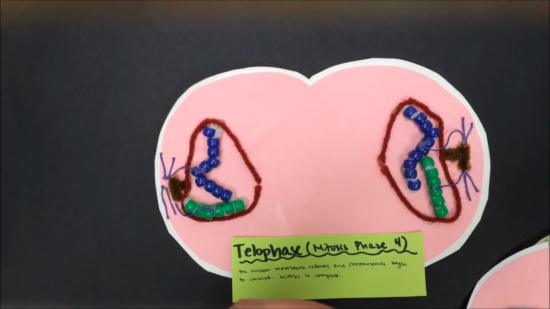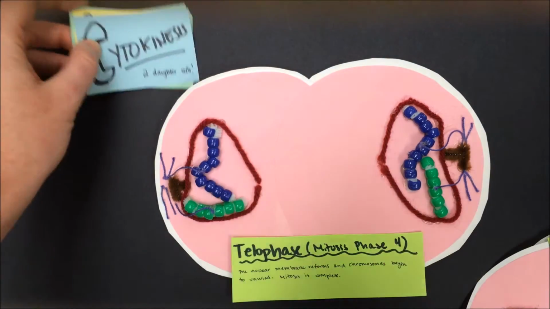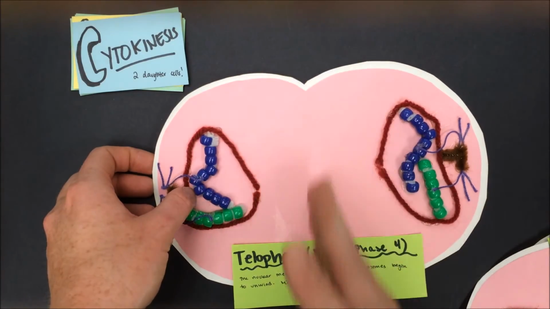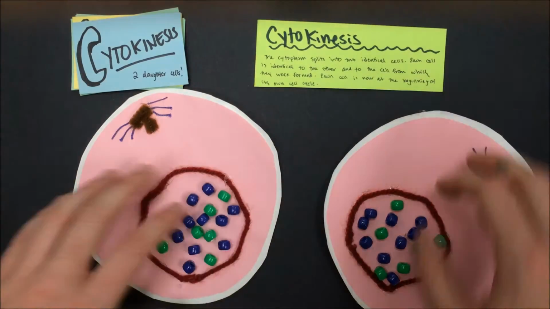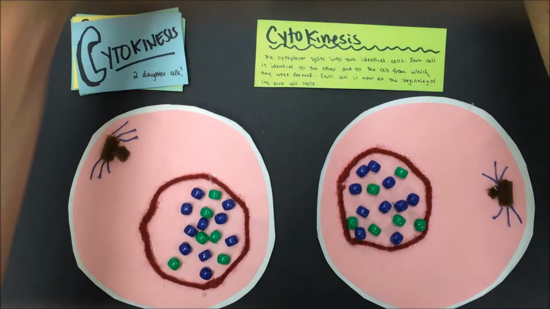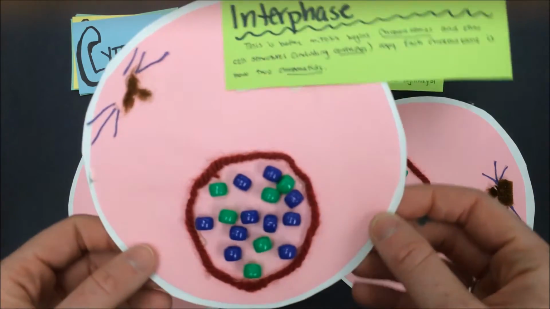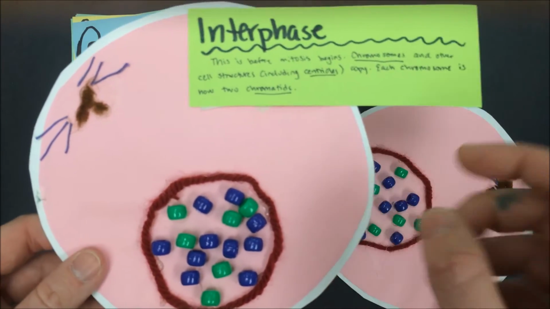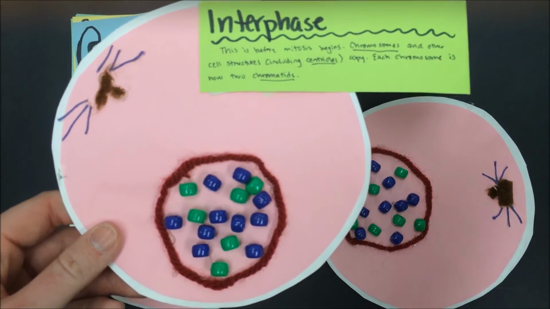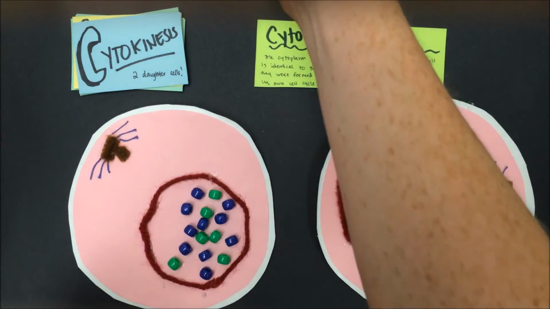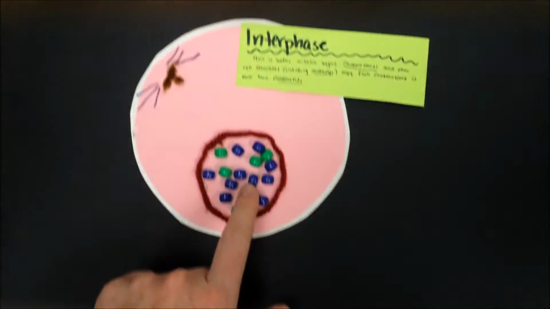The final phase in a cell's life is cytokinesis. This is when, after telophase, the cytoplasm is going to get split, creating 2 identical daughter cells. These daughter cells are identical to each other and identical to the original parent cell that we met in interphase. Once a cell has gone through all of these phases, interphase, all of the steps of mitosis, and cytokinesis, its life cycle has completed.